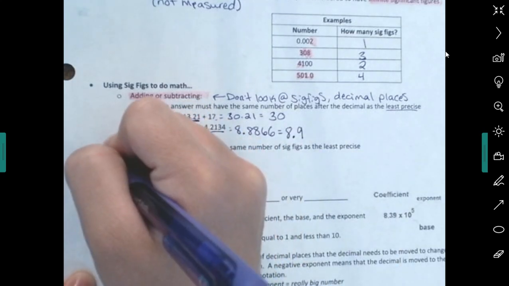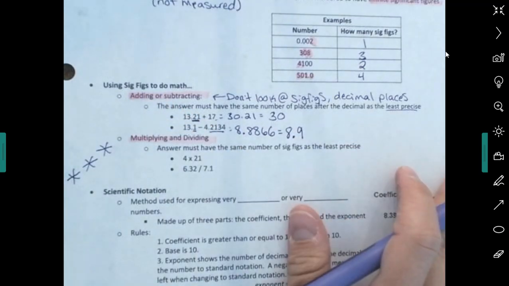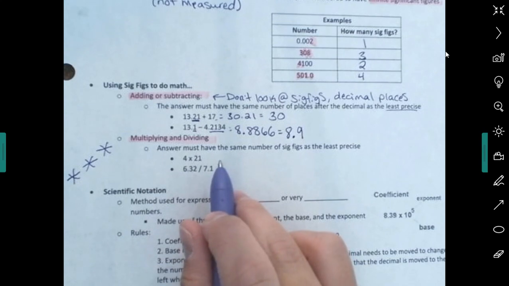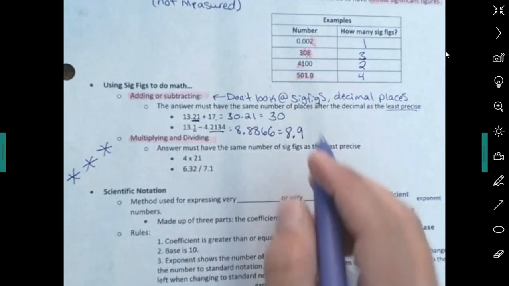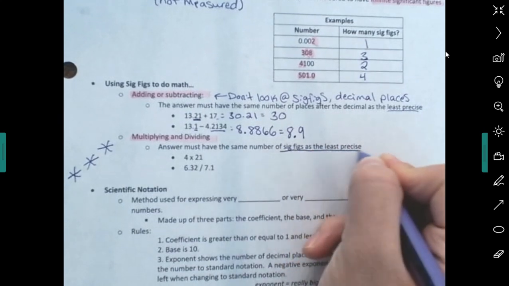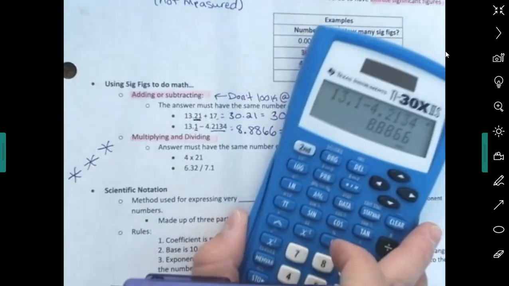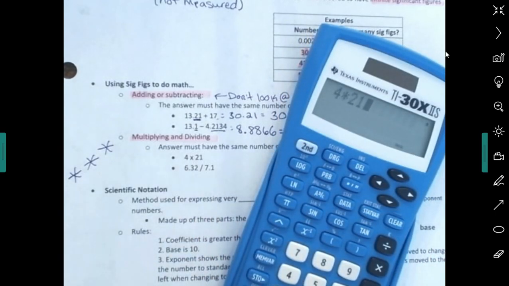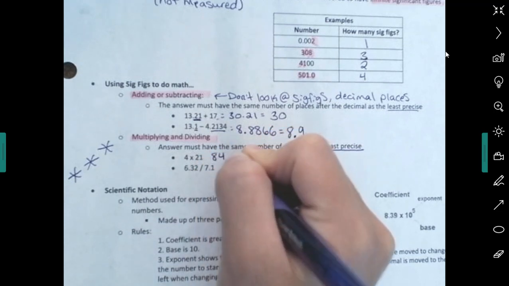This is the important one. Star, star, star. This is the one that we're going to use 1,000 more times, okay, than the adding and subtracting. Okay, answer must have the same number of sig figs as the least precise. So when we do 4 times 21, I get 84.